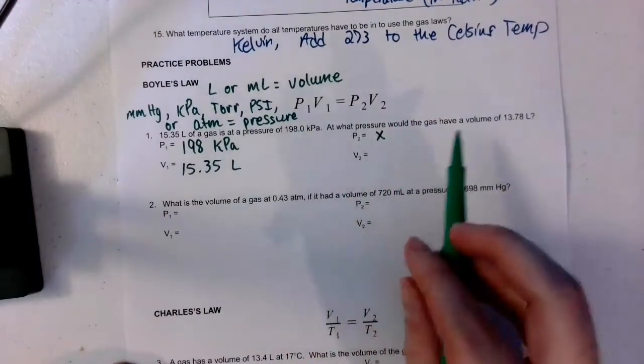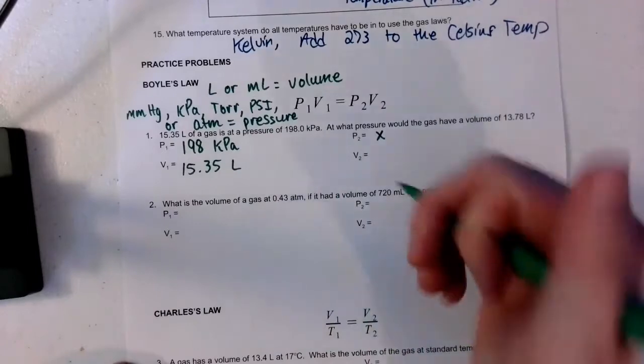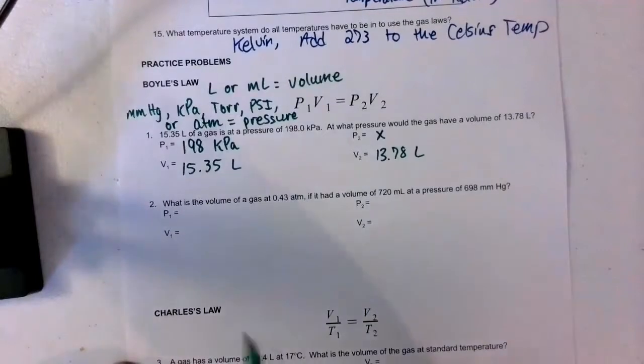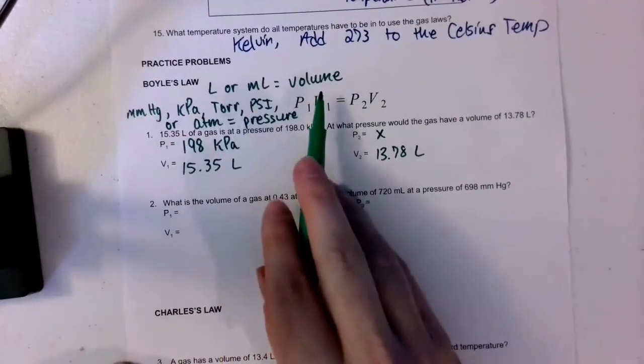At what pressure would the gas have a volume of 13.78 liters? So 13.78 liters is going to go there. Again, liters or milliliters, that's going to be a volume.